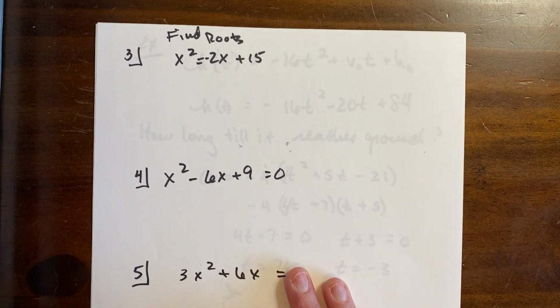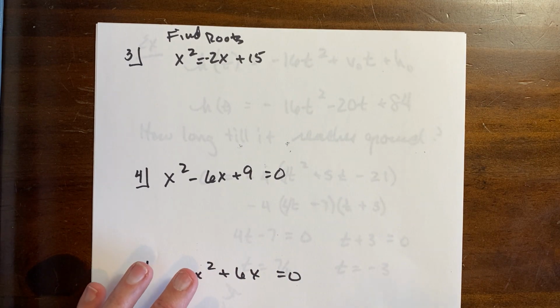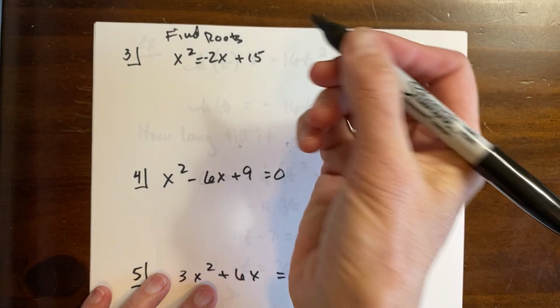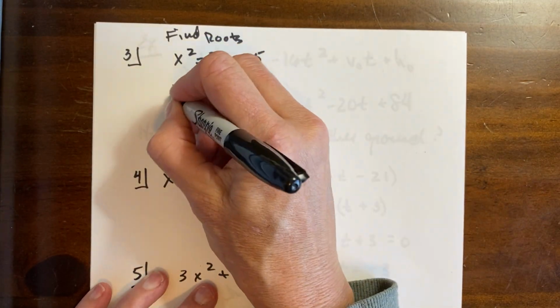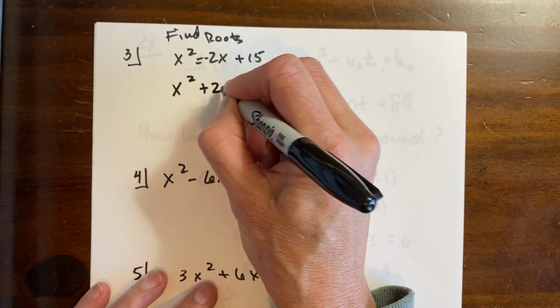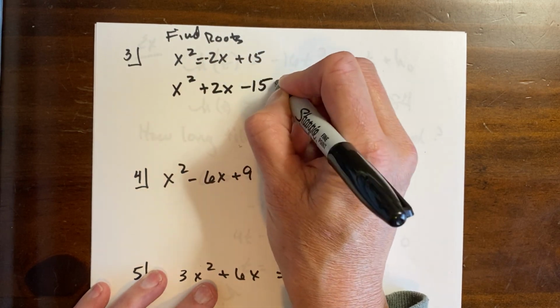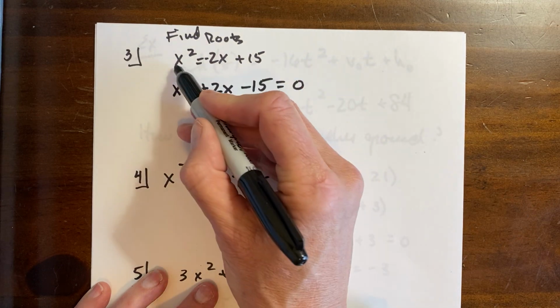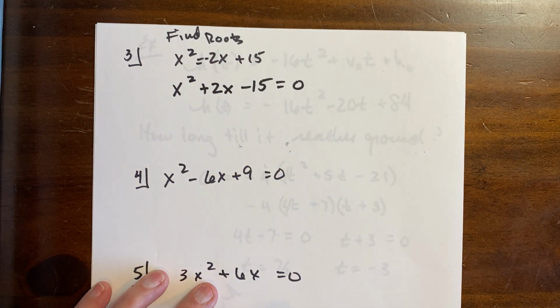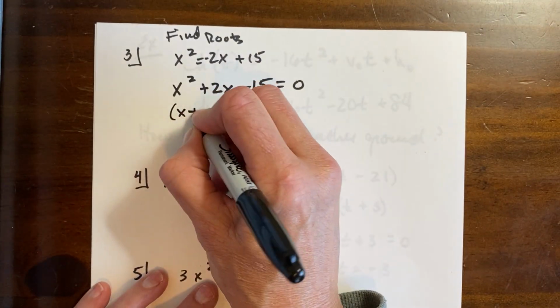Let's look at this one. This one is not given to us as y equals, but we want to find where it equals 0. Your first step is always to set it equal to 0, so I bring everything over to that side, setting it equal to 0. Now I'm going to factor.